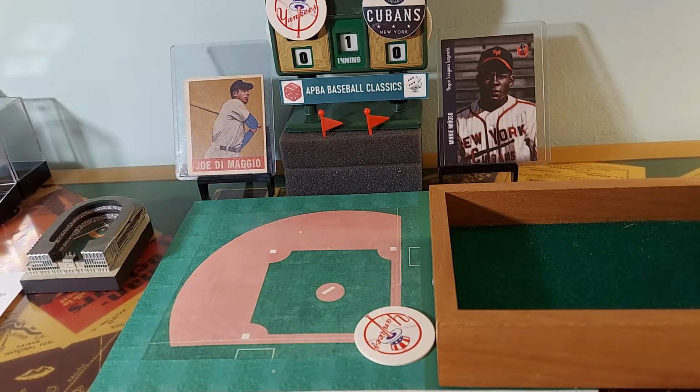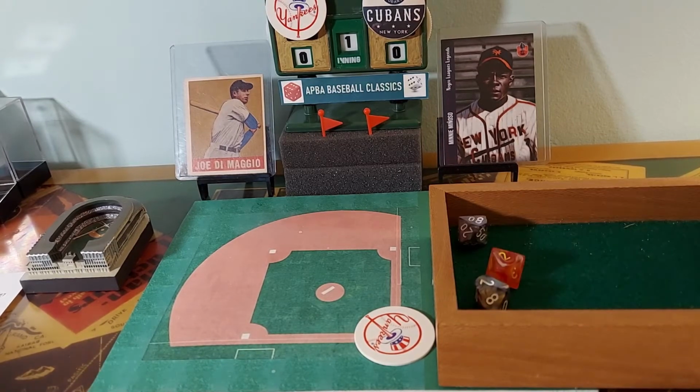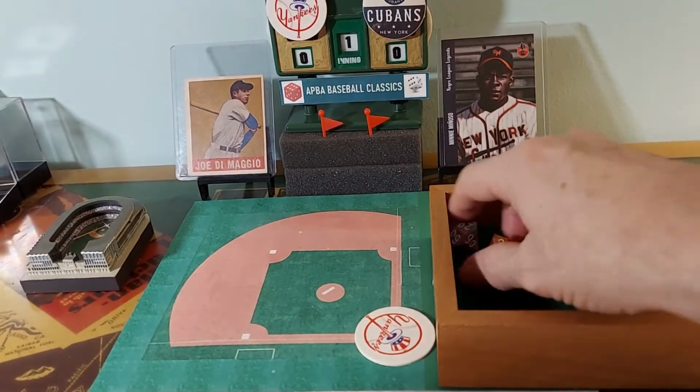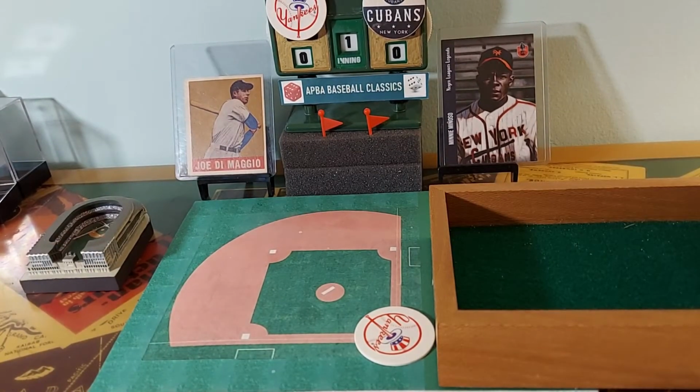And here we go. Snuffy Stirnweiss steps into the box for the Yankees. The first roll of the game is an 82, 84 plus the pitcher die. It's going to be a ground ball to second base. That's the first out of this first game of the Super Series between the New York Cubans and the New York Yankees. Next batter is Phil Rizzuto, the shortstop, the Scooter.